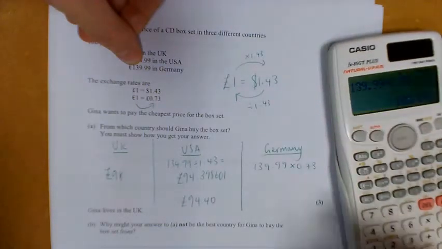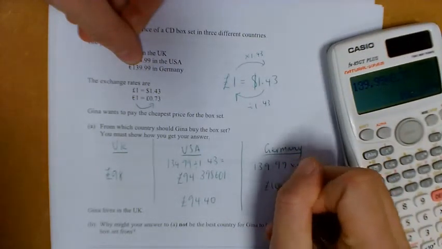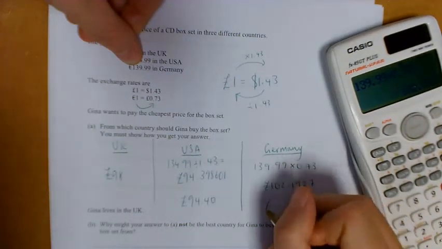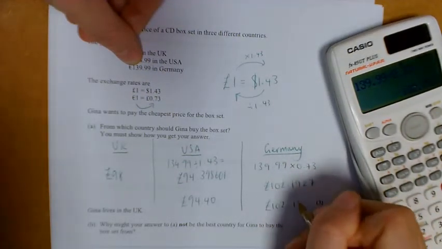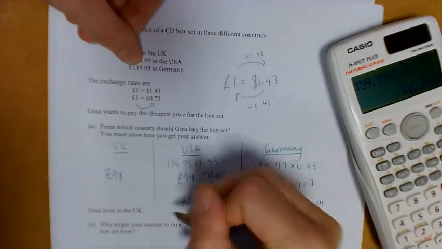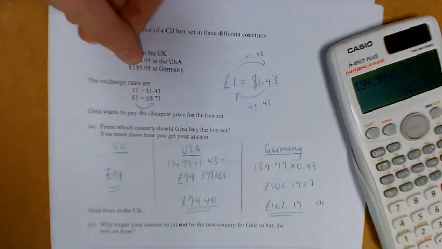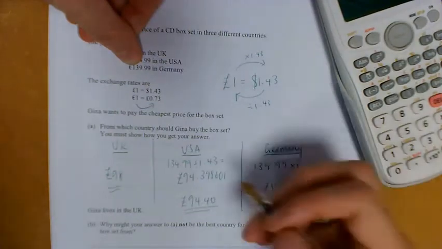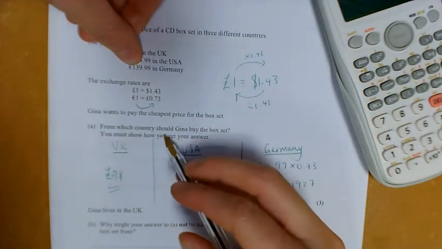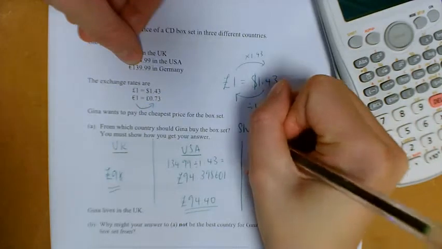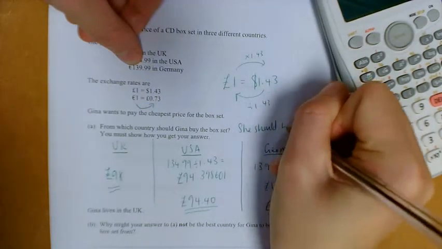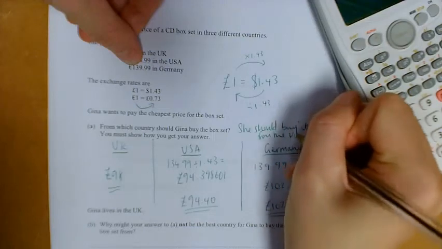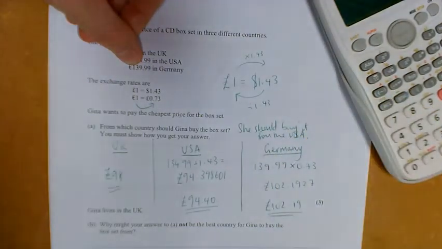And that is £102.19. So we can see that the USA is the cheapest country relatively if we get them all in pounds. So we need to answer the question, from which country should Gina buy the box set? She should buy it from the USA. That's definitely the cheapest of the 3.